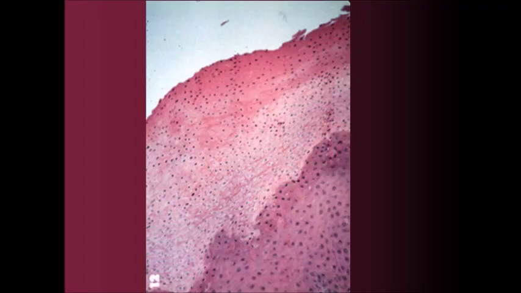The basal cell layer, which is the deeply stained layer, and here I can see the polygonal cells with rounded nuclei, the prickle cell layer, and here I can see the flat cells with their nuclei, which is the granular layer. In this image we can see the last layer. In the case of parakeratinized epithelium, you can see the keratin with retained nuclei.